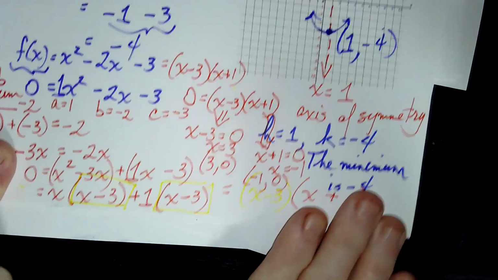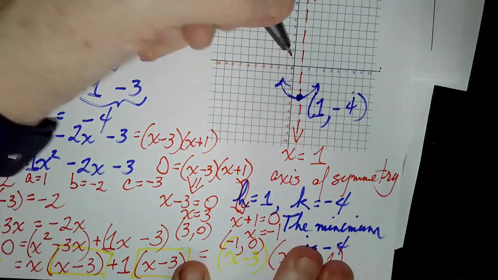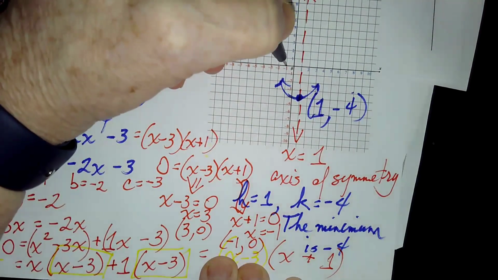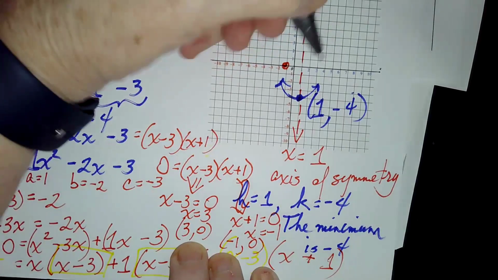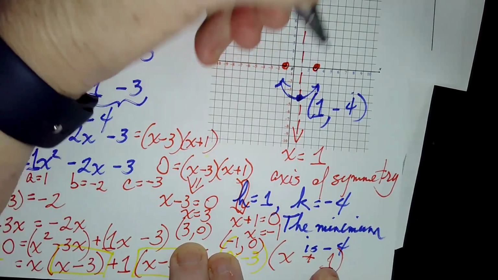Those are our x-intercepts. So we have -1, 0, and 3, 0.